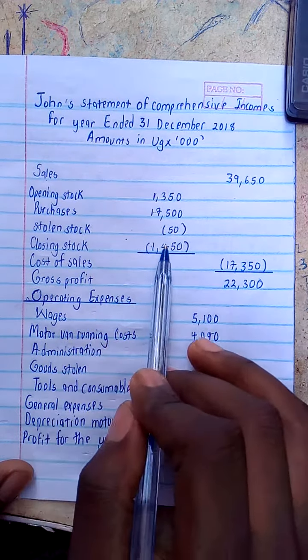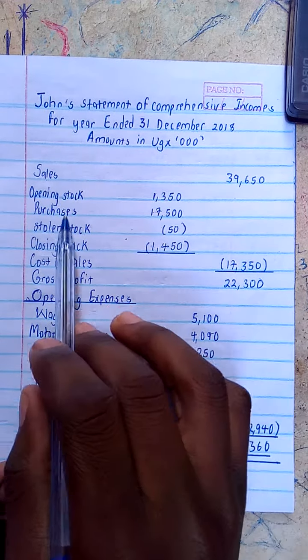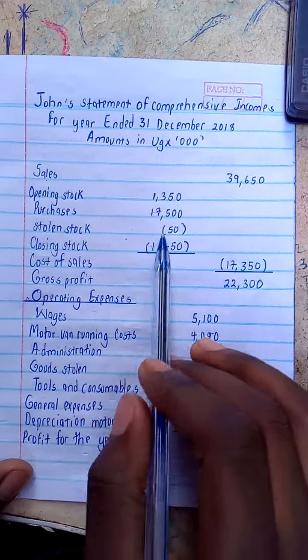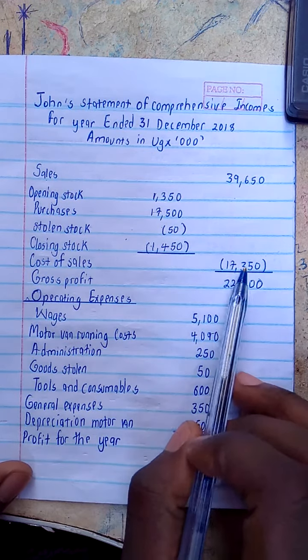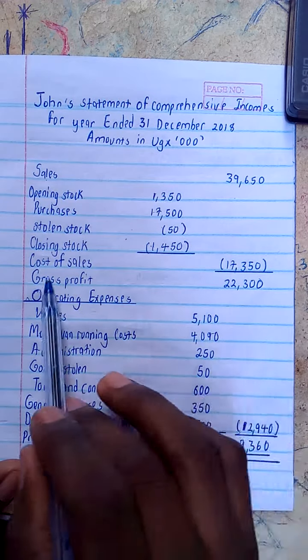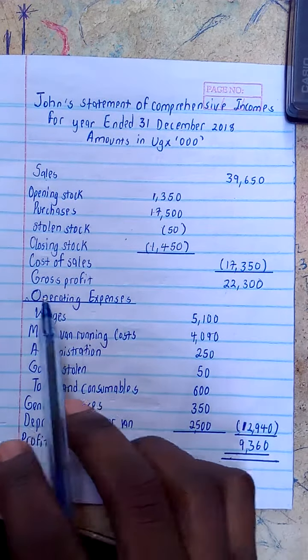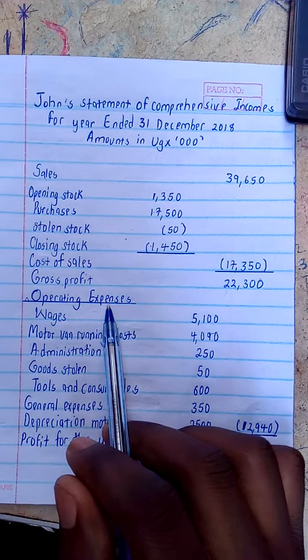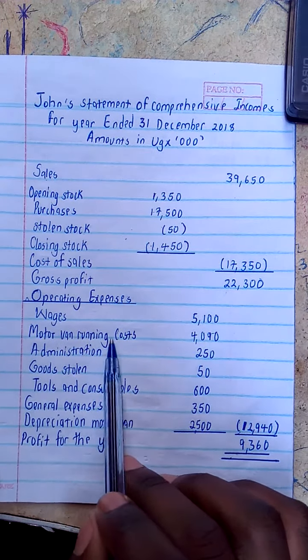Then closing stock is going to be of this amount, because it also subtracts from this. Then my cost of sales, after getting this and this, is going to give me this. So it's going to be the amount of sales minus this to give me the gross profit of such amount. Then I move on to the operating expenses, whereby I have my wages as my expenses, motor vehicle running costs.